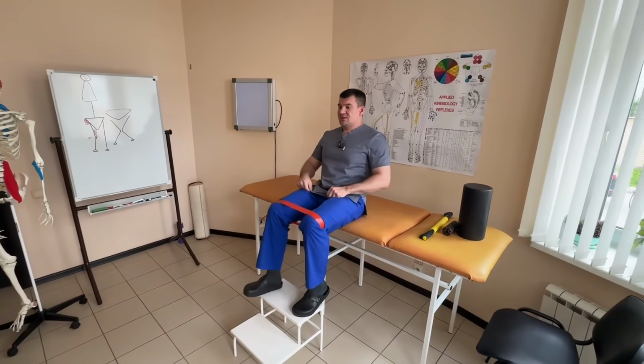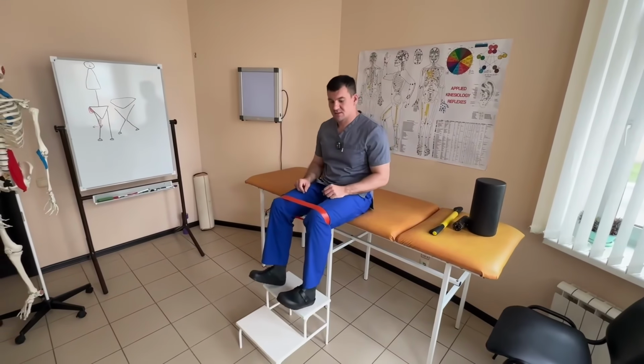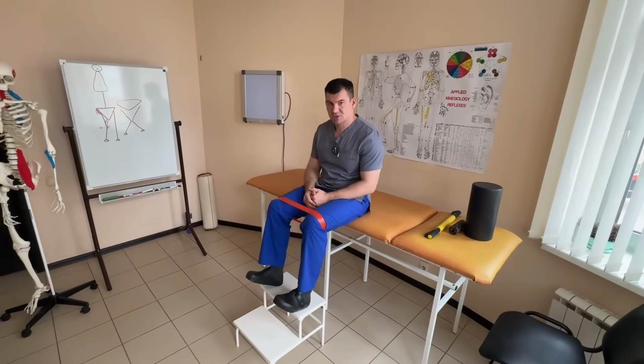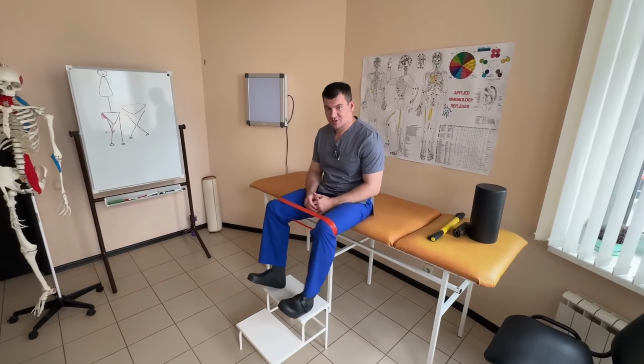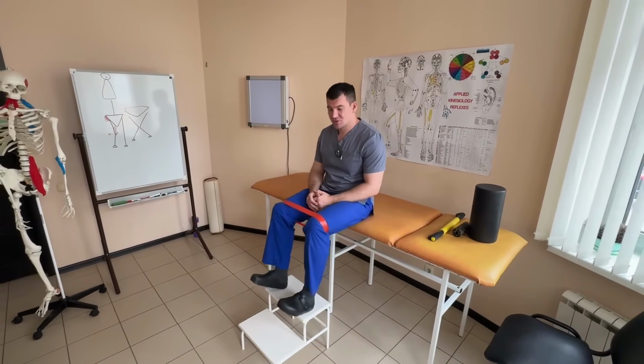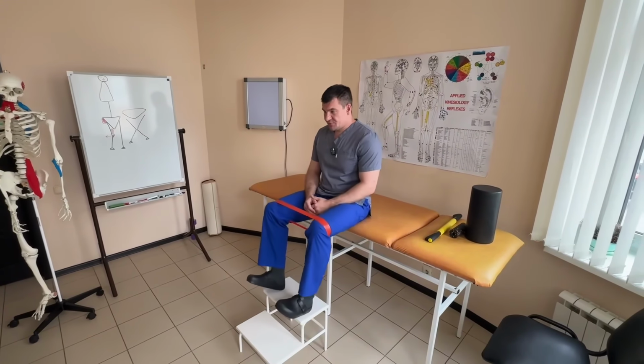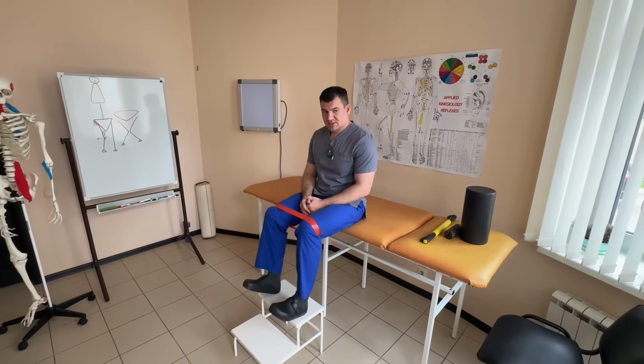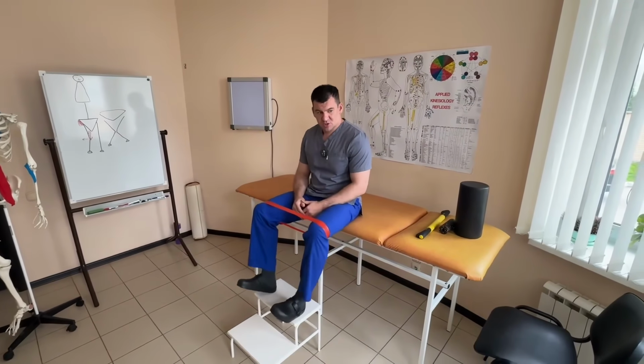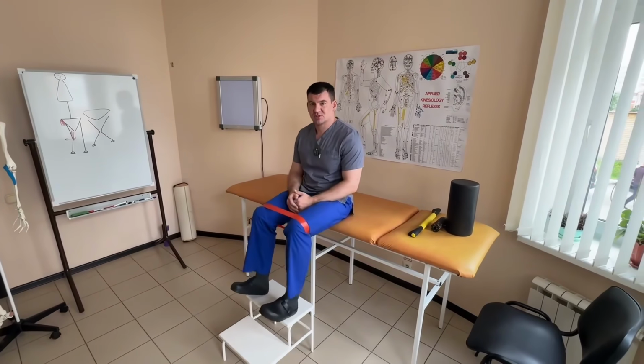Now for the third one, shift onto your heels like this. The heel is positioned like this. Touches the floor gently, and just like that. Also 15 to 20 reps, rest between them if something gets tired. If it gets tired, it means it's working.